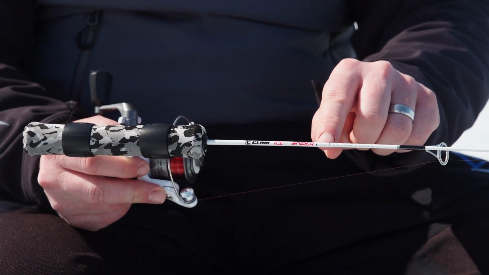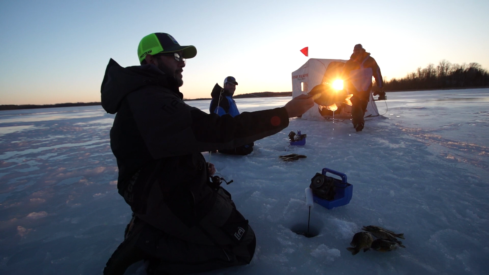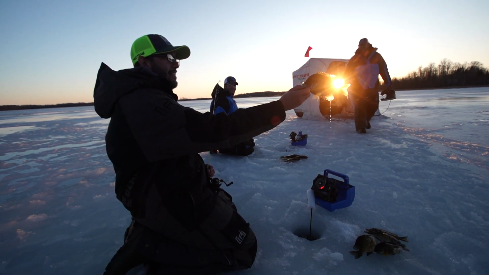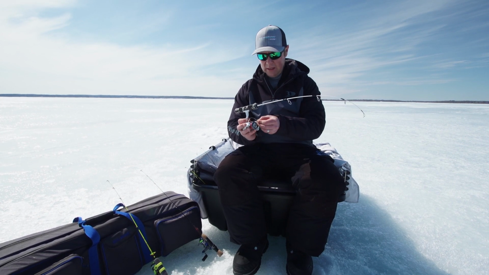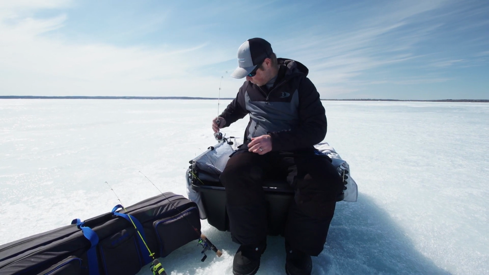Like I said, it's a great all-around rod, and if you're looking for just a do-all fishing rod that's durable, that probably isn't going to break just because it is built so durable, got a nice bend to it, you can catch anything on this.